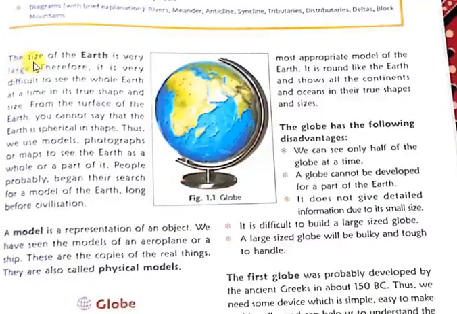Here you can see the size of the earth is very large, therefore it is very difficult to see the whole earth at a time in its true shape and size. From the surface of the earth you cannot say that the earth is spherical in shape. Thus we use models, photographs or maps to see the earth as a whole or a part of it. People probably began their search for a model of earth long before the civilization.